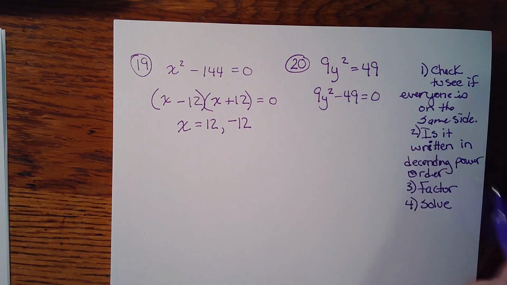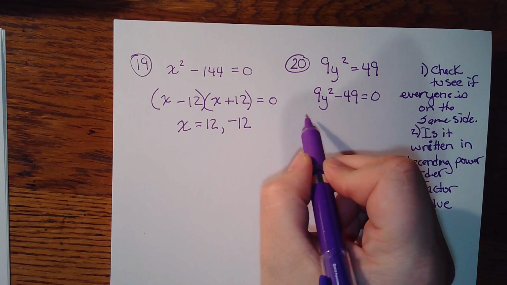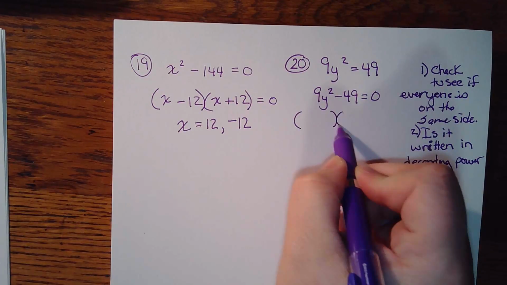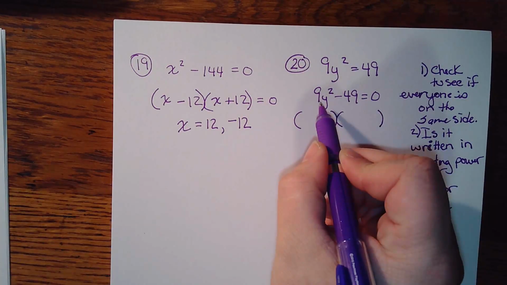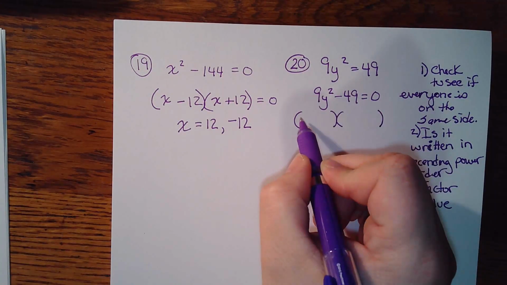Step 3, we're going to factor. Well, this looks just like the one we did. The only difference is it has a number in the front. So what we're going to do is the square root of 9.